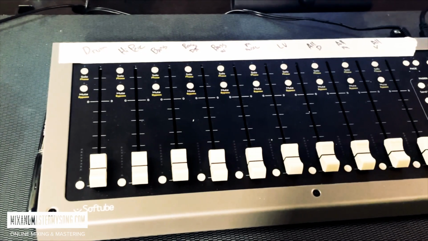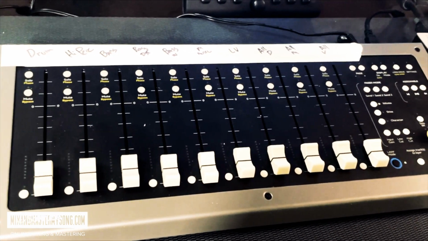So I started looking at the Console 1 fader, and what I really liked about it was, one, it had 10 faders as opposed to 8, and two, there was a bunch of other features that I might be able to incorporate into my setup with the drive and adding saturation.